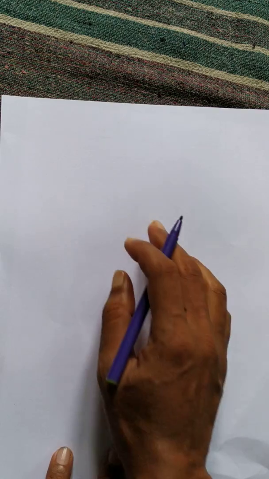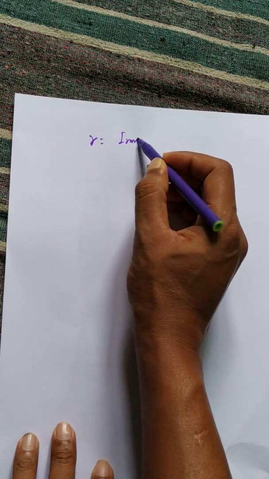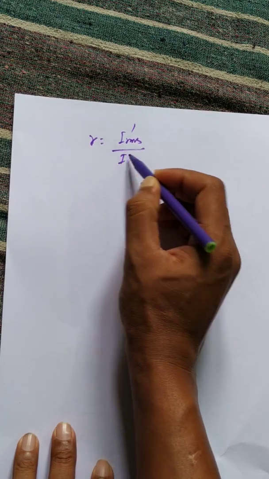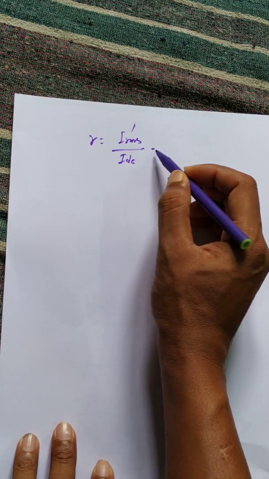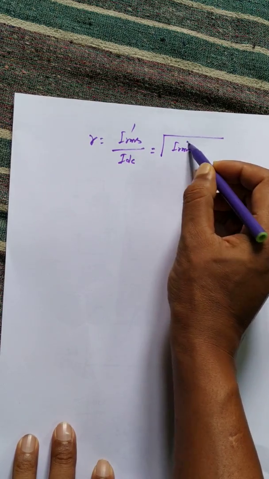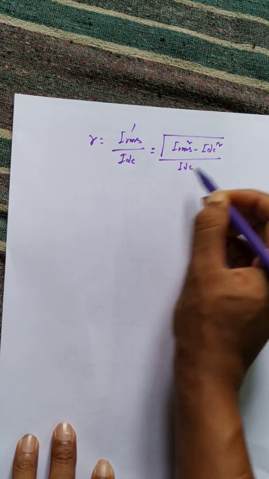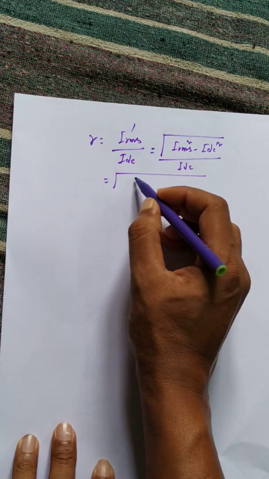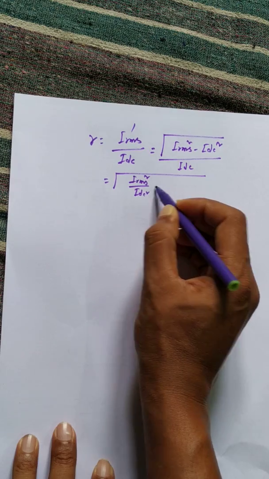So what will be the value of the ripple factor? Ripple factor is equal to I RMS prime by IDC, and we already calculated the value of I RMS prime, and this is equal to the square root of I RMS square minus IDC square, divided by IDC, and this is equal to the square root of I RMS square by IDC square minus 1.